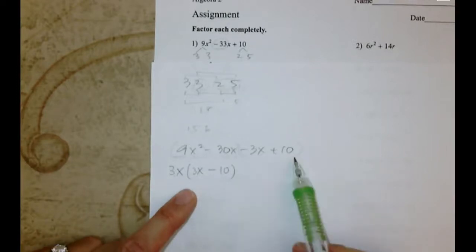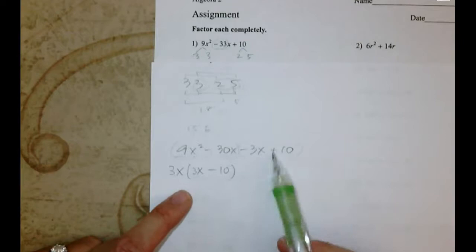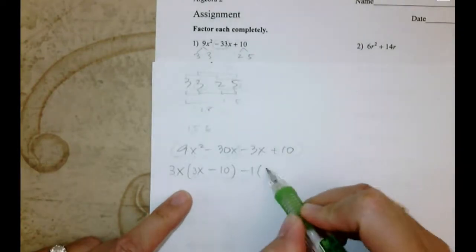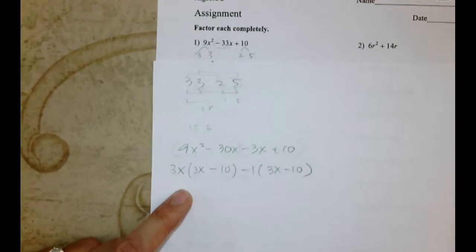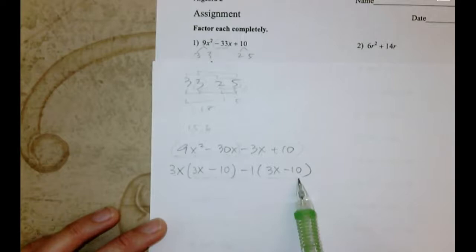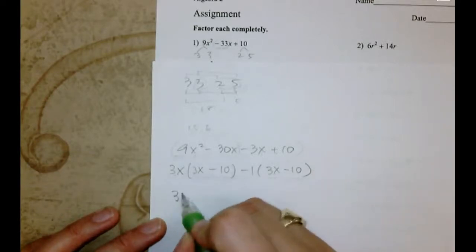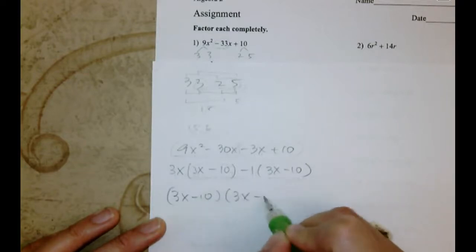And then from here, you want to get the same thing here in the parentheses, so you're going to factor minus 1 now. Then you get the 3x minus 10. So now that these things are the same, you can factor these two out of this. So you get the 3x minus 10, and what's left is 3x minus 1.